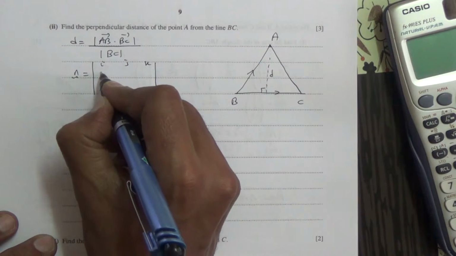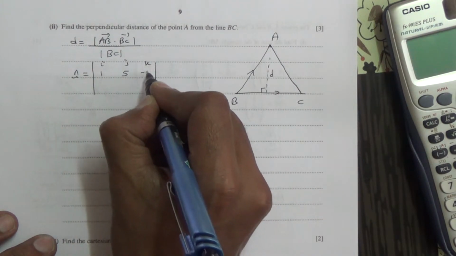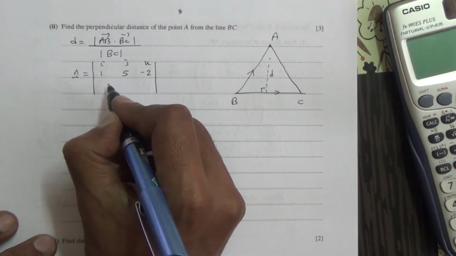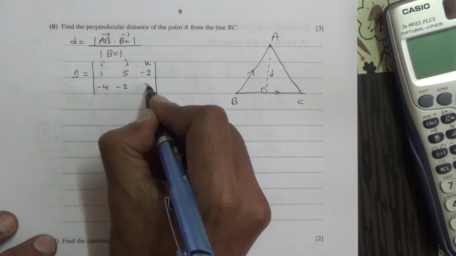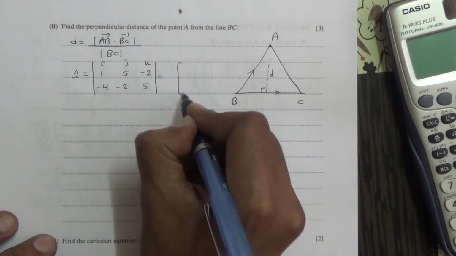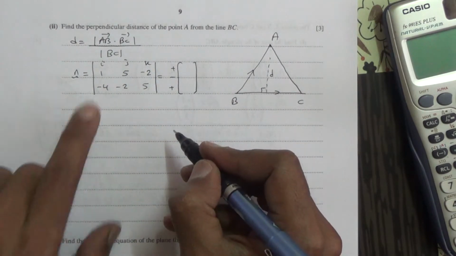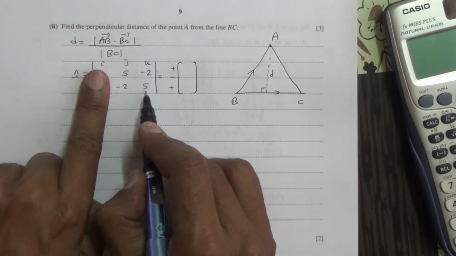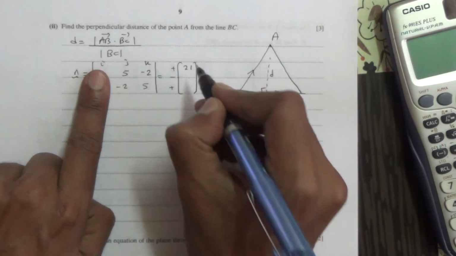Here we go. This was the vector AB as found in the earlier part, and the vector BC is going to be -4, -2, and then 5. So 5 times 5 is 25, minus 4 is 21.